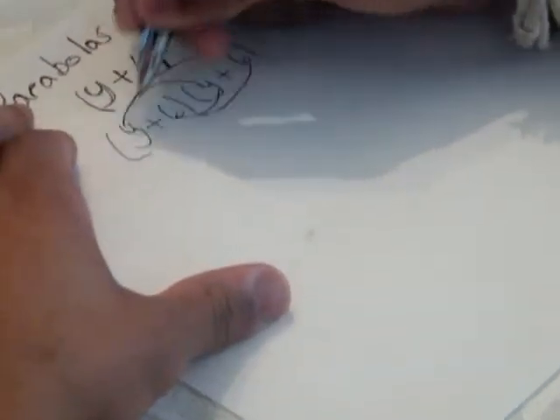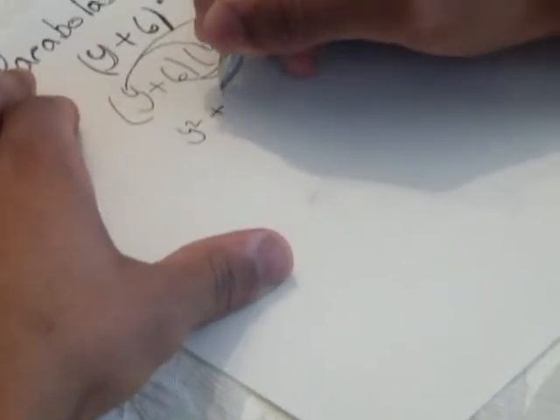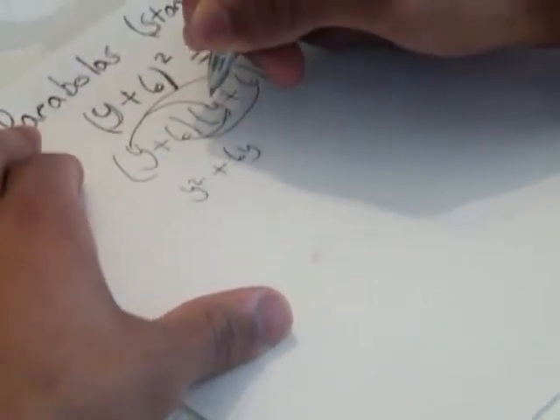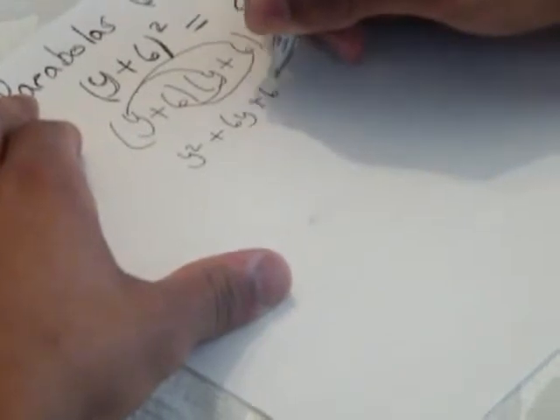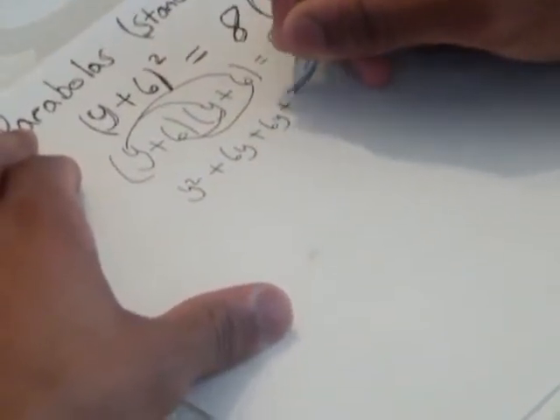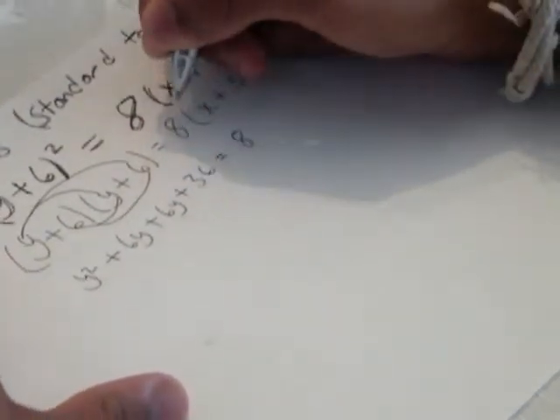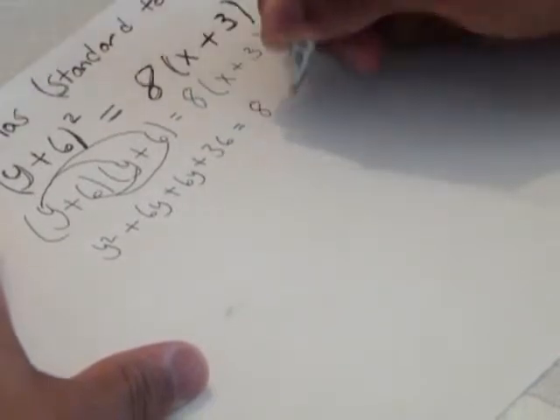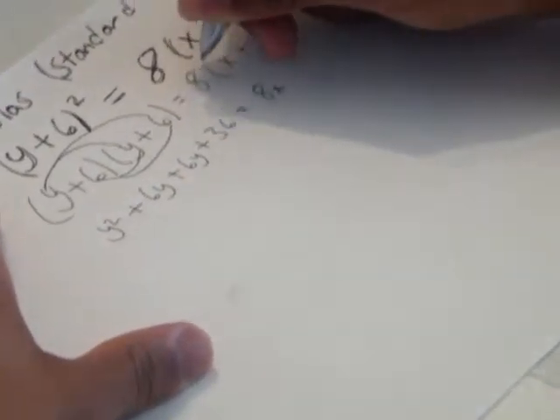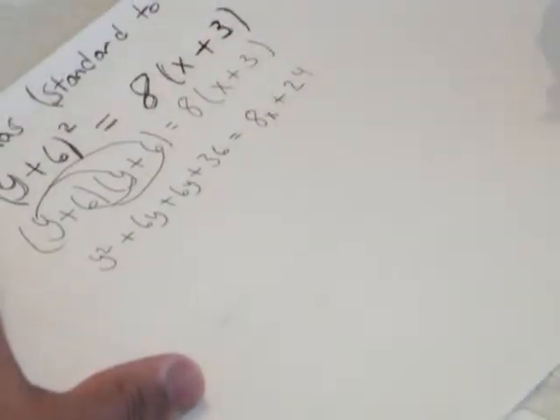So y times y equals y squared, and then y times 6 equals positive 6y. And 6 times y equals another 6y. And then 6 times 6 equals 36. You have 8x from 8 times x equals 8x. And then 8 times 3 equals 24. There you go, right there.